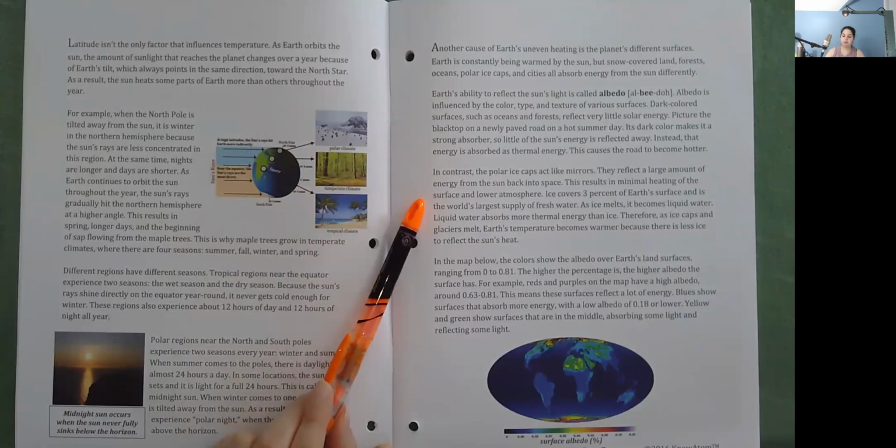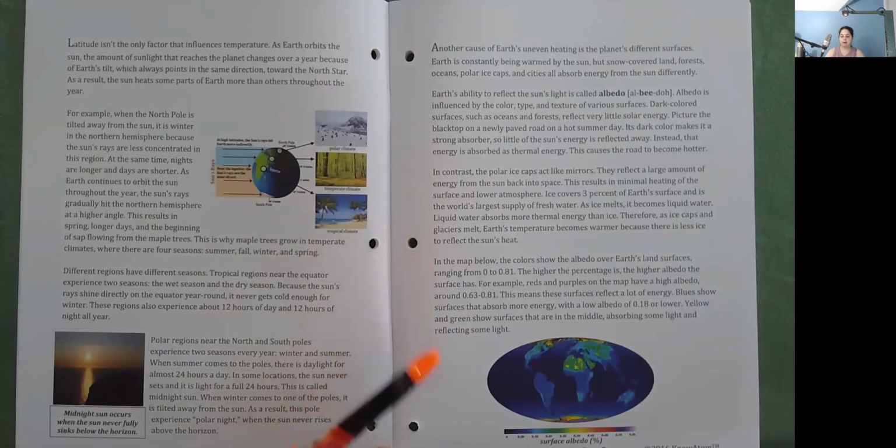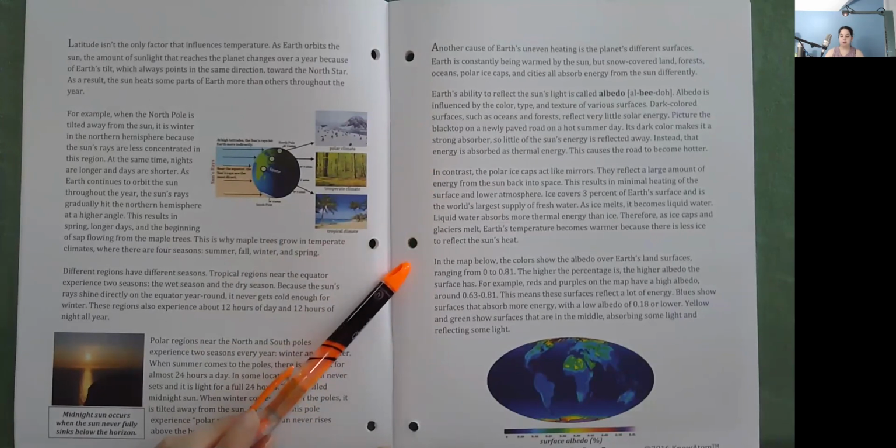Ice covers 3% of Earth's surface and is the world's largest supply of fresh water. As ice melts, it becomes liquid water. Liquid water absorbs more thermal energy than ice. Therefore, as ice caps and glaciers melt, Earth's temperature becomes warmer because there is less ice to reflect the sun's heat. In the map below, the colors show the albedo over Earth's land surfaces ranging from 0 to 0.81.